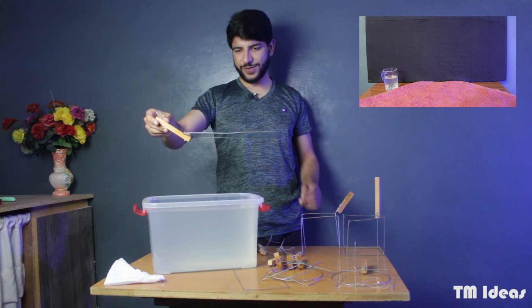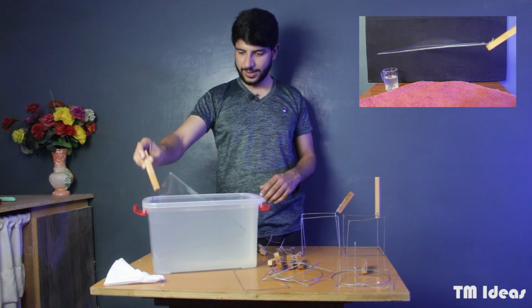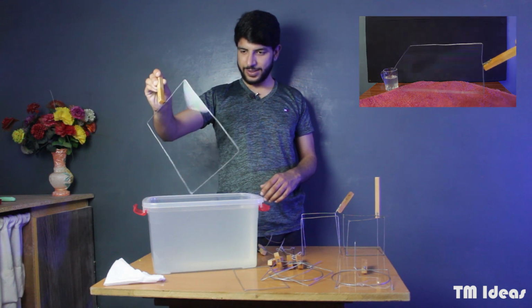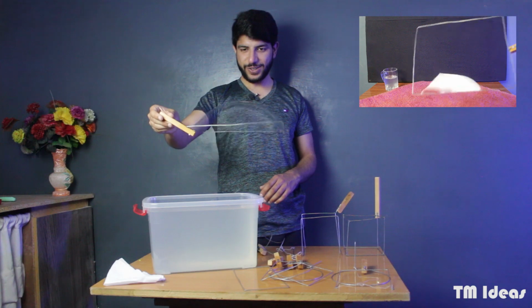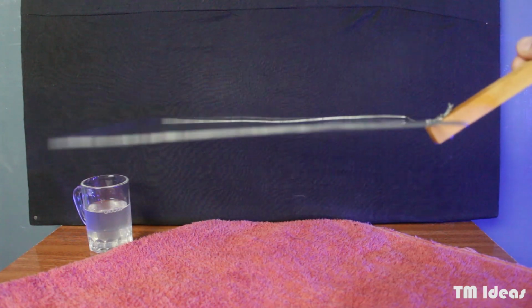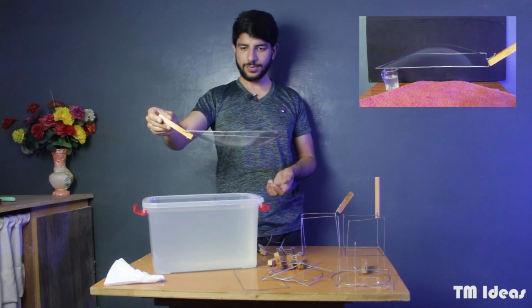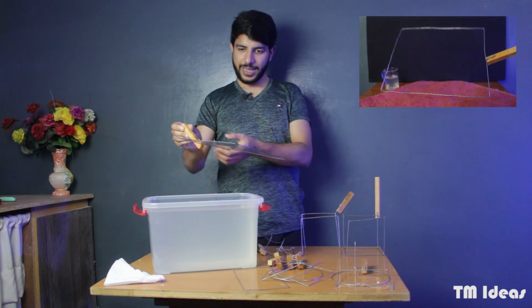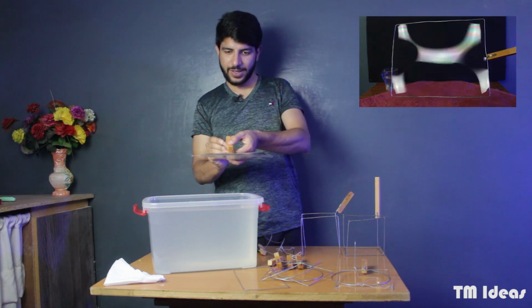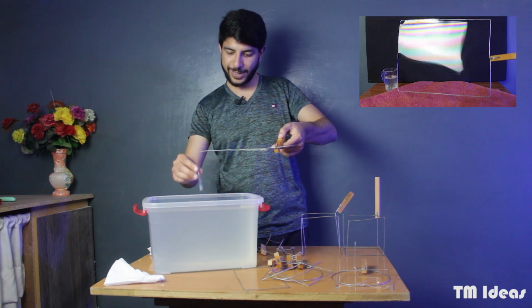You can see this surface. It is acting like a trampoline. This is a gigantic surface. You know how it moves up and down. This is the beauty. And I'll make a soap bubble on it and try to play with it.